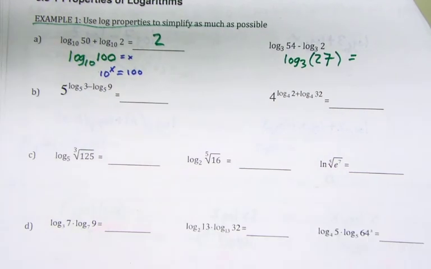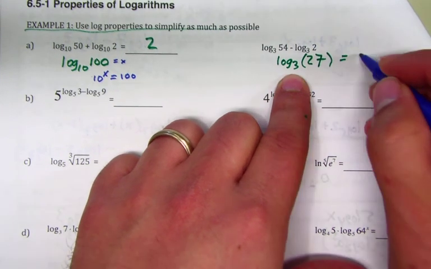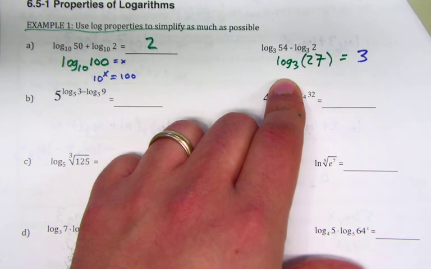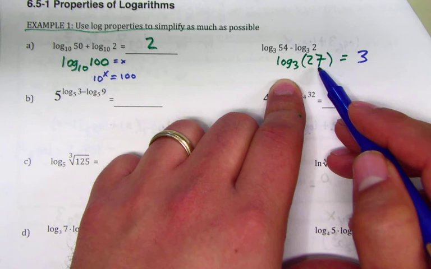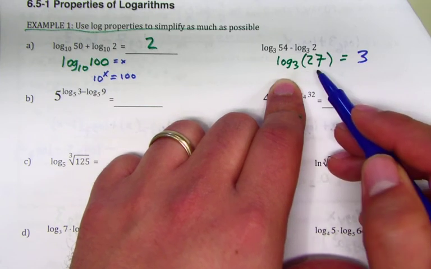Okay, what's this one going to be? 3. Because 3 to the third is 27. How did you do that? 54 divided by 2 is 27. And then we know 3 cubed is 27. Okay?